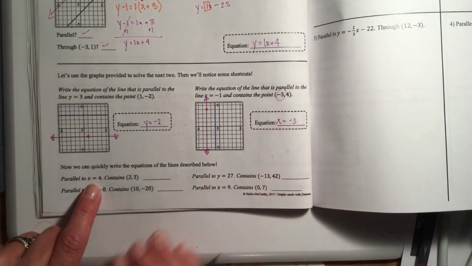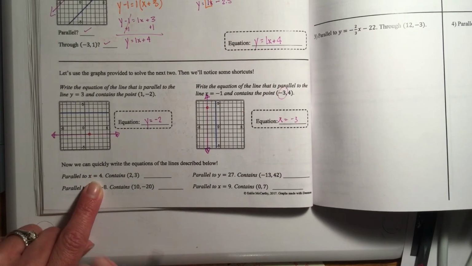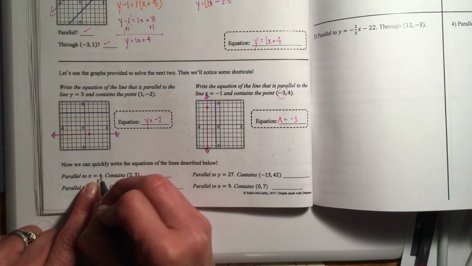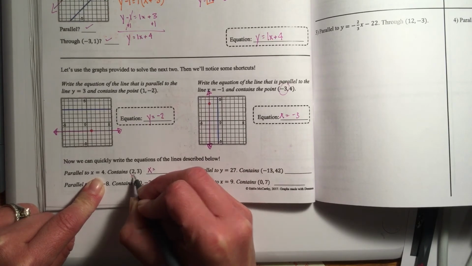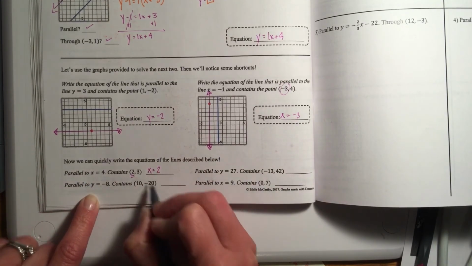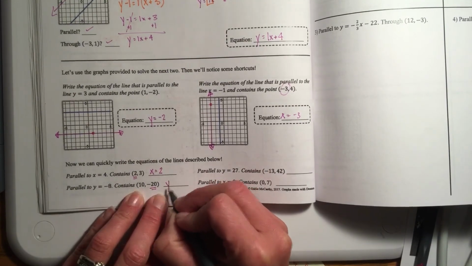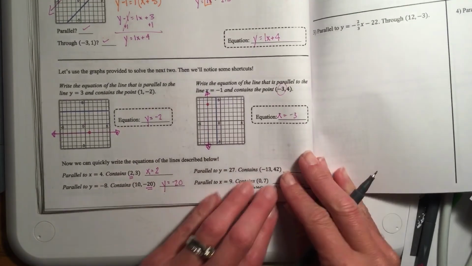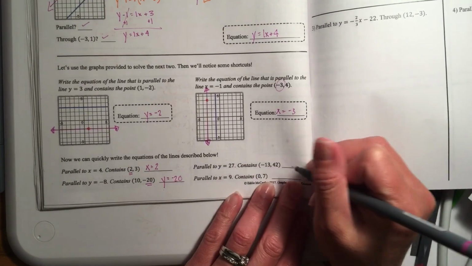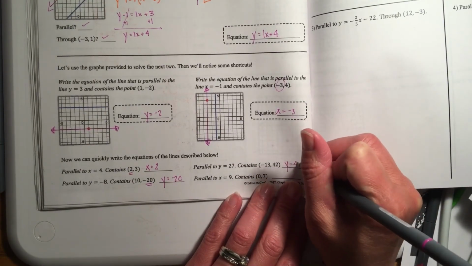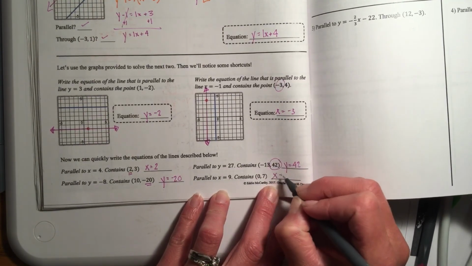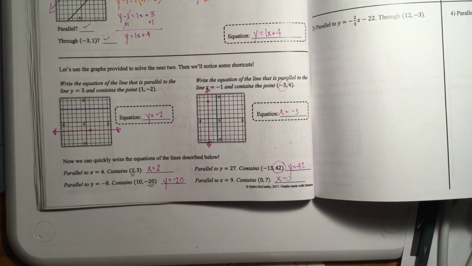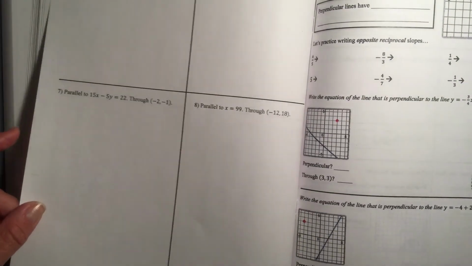So if we know that it's a special case like this, we can really quickly just write the equation. So if it was an x, it's still going to be an x. It's just going to be this. If it was a y, it's still going to be a y. Same thing here, parallel. If it was a y, it's still a y. And you just take that y coordinate there, and then the last one here, if it was an x, it still is an x.